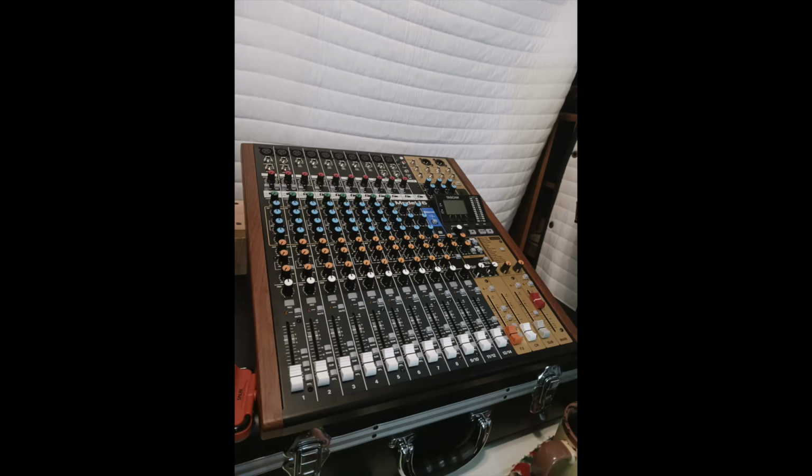There are many like it. This one is mine. All consoles are pretty much the same. Just like cars, if you know how to drive one, you can probably drive most of them. We're going to focus on the EQ section, the little blue knobs that you see here in the picture. They're all the same for every channel.